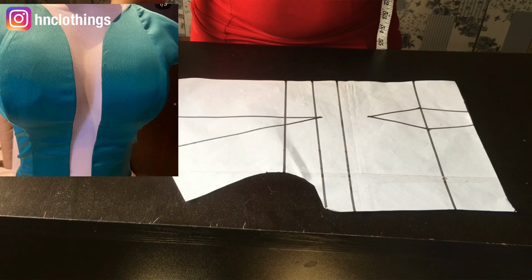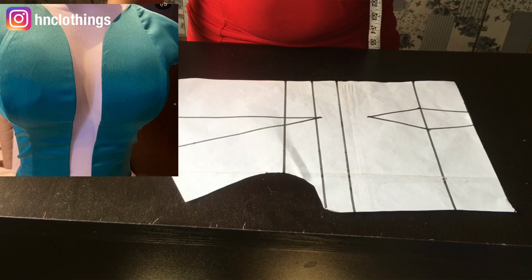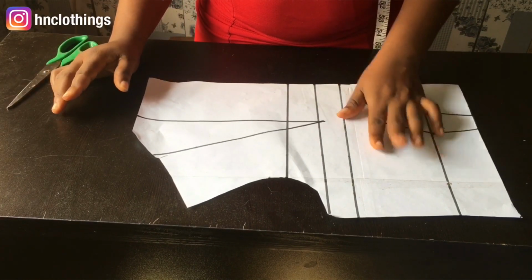So please look closely at the picture here. Here we see we have the shoulder princess dart. We also have a round neck, then a deep plunge, not like a V, but a deep plunge right to the half length. So we're going to recreate this on the pattern.